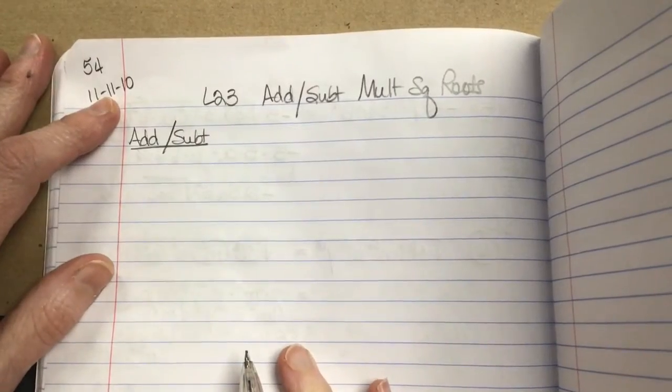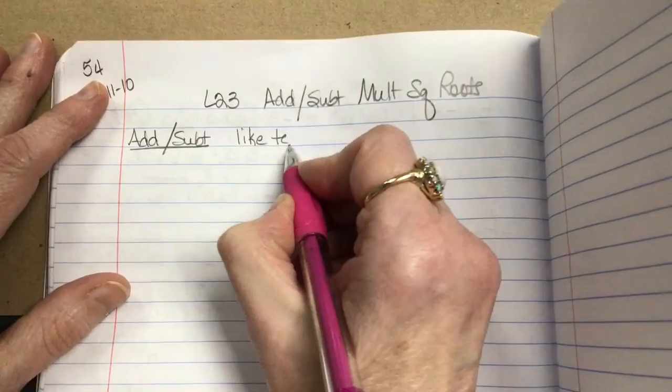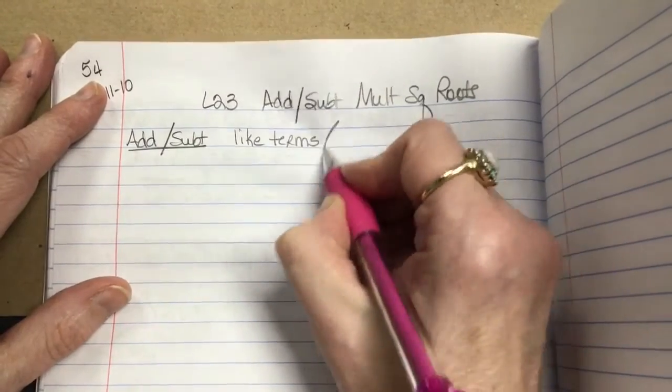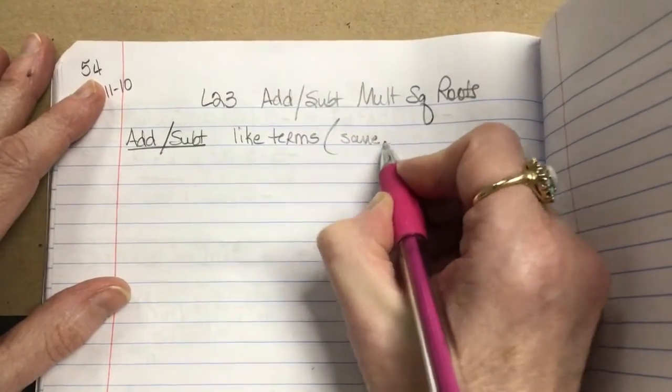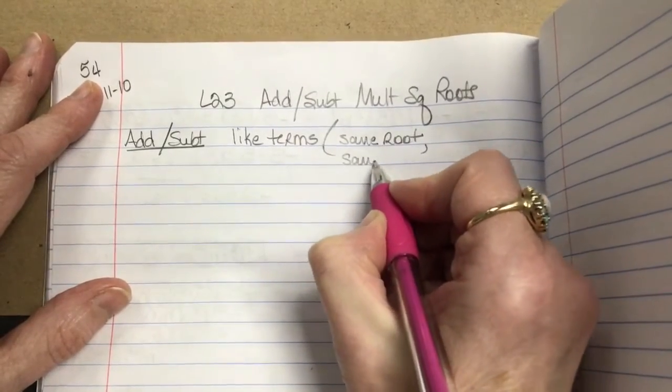The main thing is the like terms. It means they have the same radicand. I mean, they're going to be the same root, which we're doing square root, same radicand.